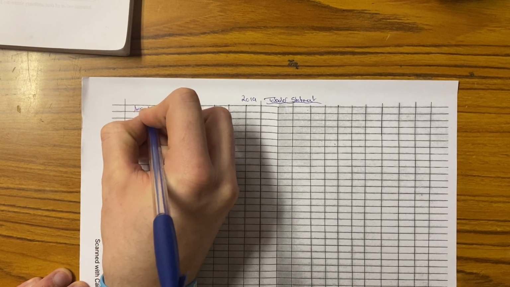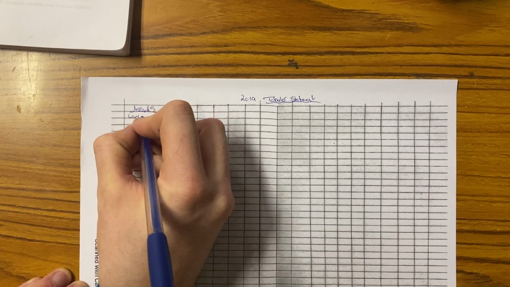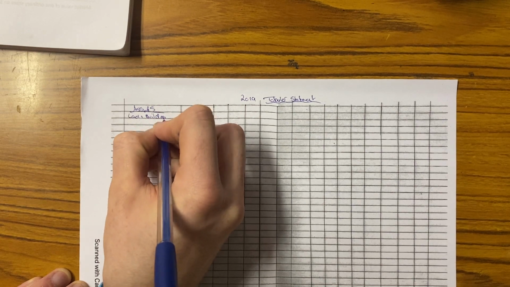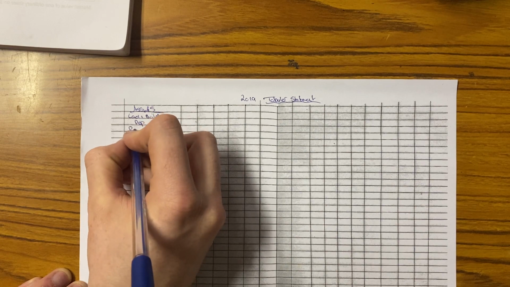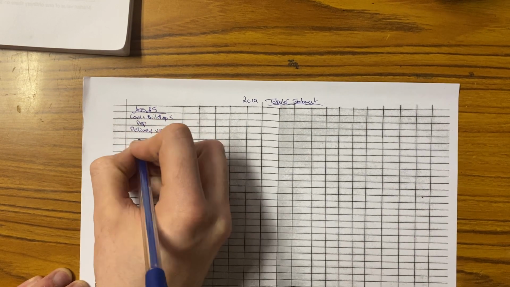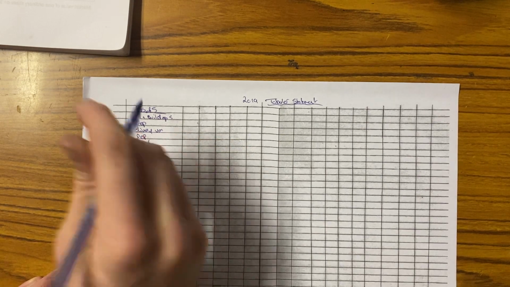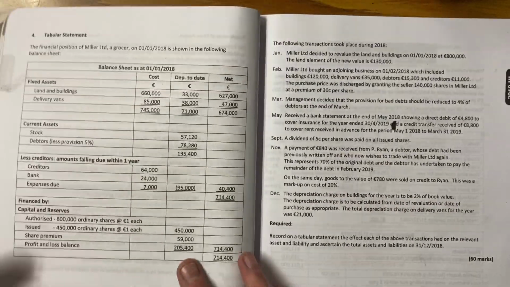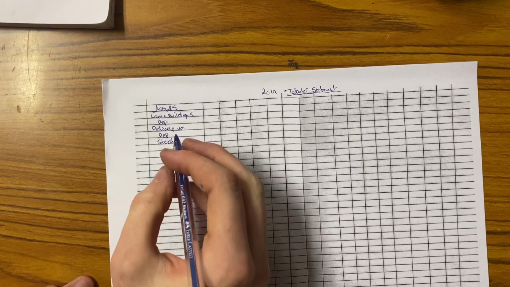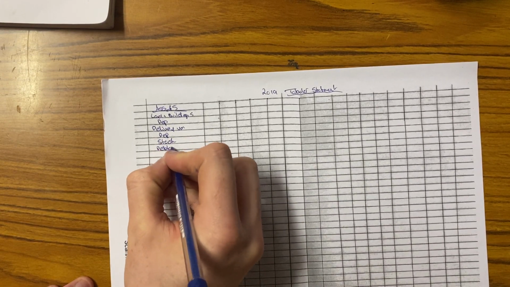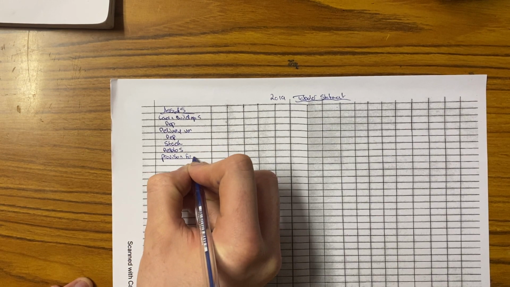So I'm going to have assets. My assets in this case are going to be, my first one on the list there, land and buildings, and then I've got depreciation associated with that, and then I'm going to have my delivery van, so this is all in order. Then I've got depreciation on that, and then I'm going to have stock. As you can see here in the question, it states that I have debtors less provision, so I need to show them separately. So underneath stock I'm going to have debtors, and then in a final account I'd normally take away the provision. So I'm going to have provision for bad debts here as well.